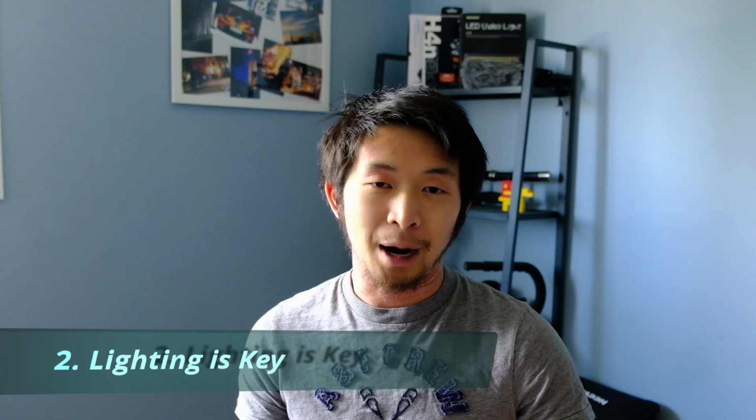The second one, lighting is key. With a nice cell phone camera, there are still some limitations, depending on whether you have a special app that can control the manual settings of the camera. You might have issues with motion, and if it's a poorly lit area, your camera will probably have a slower shutter speed, and you might have blurry photos, and that will cause your photos to be rejected.